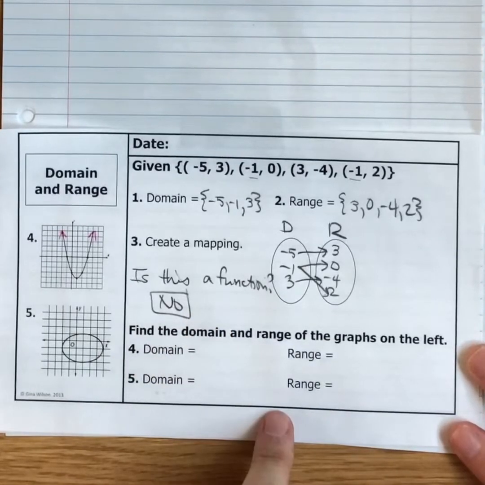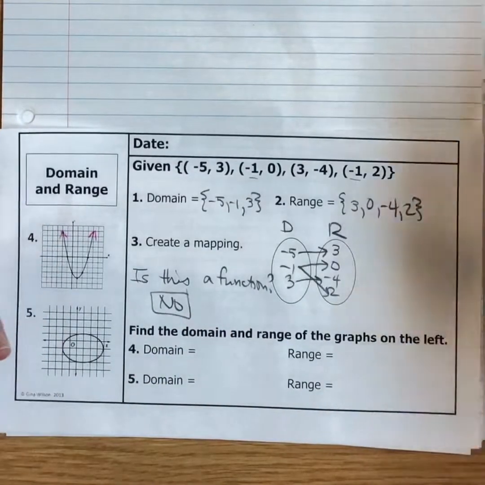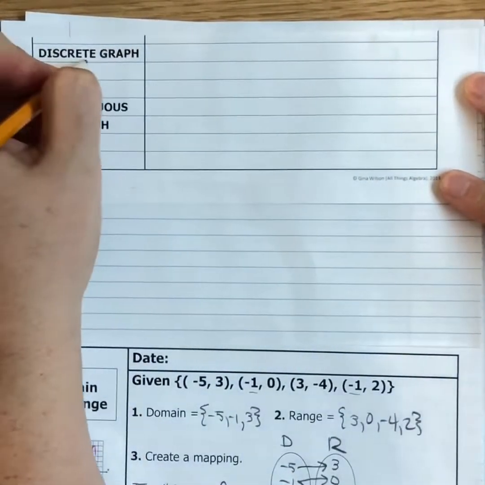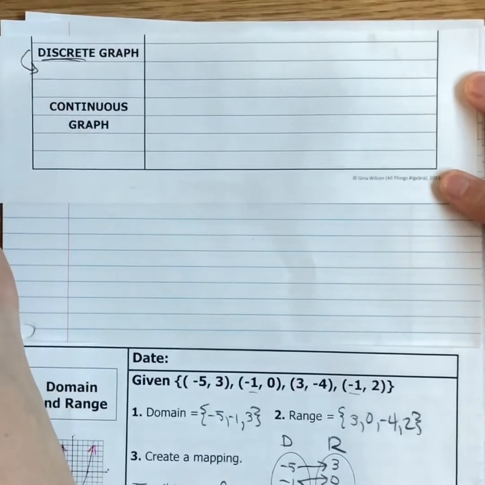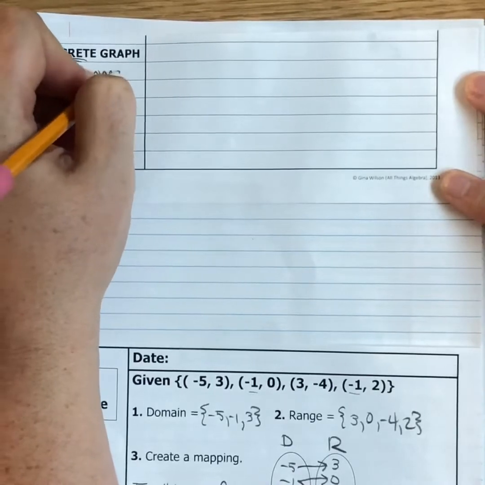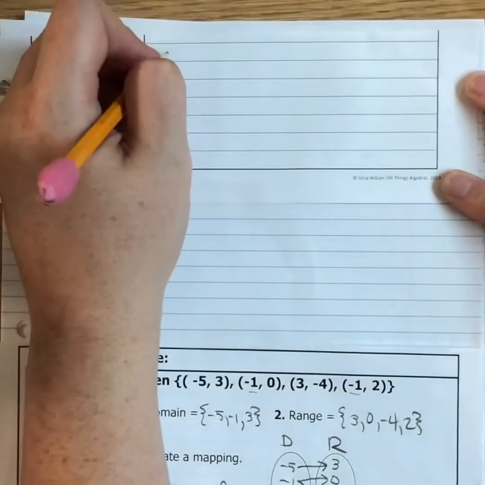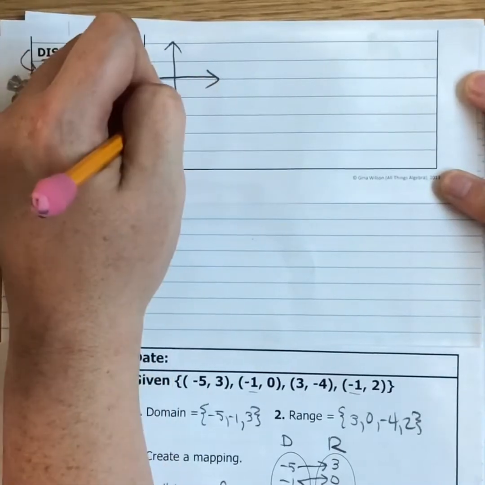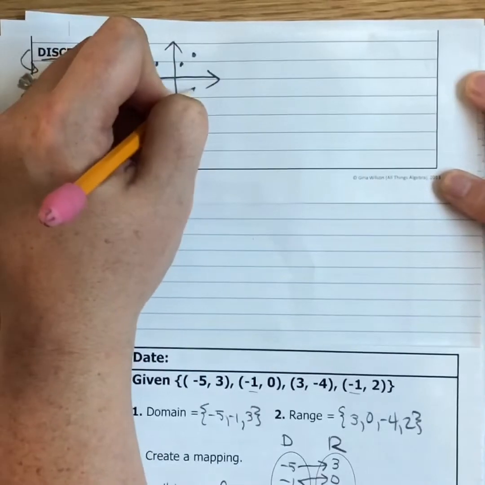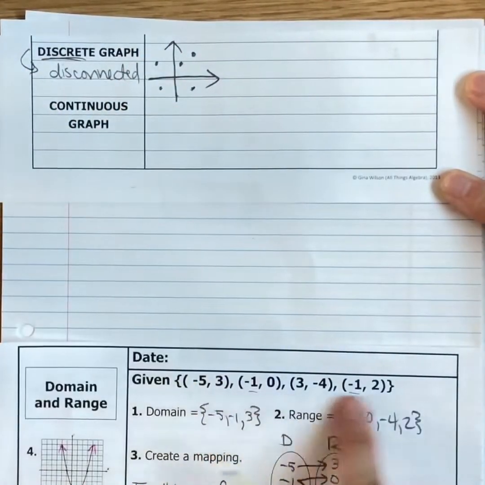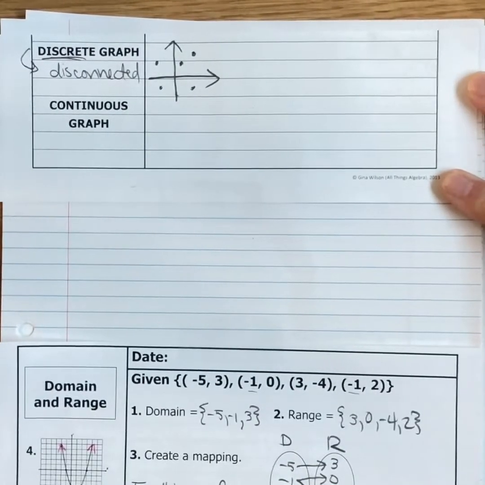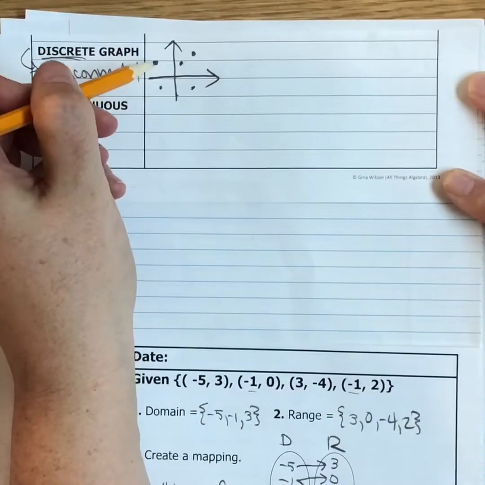All right. Now, like I said, when I introduced discrete graphs, I said that when I see the word discrete, because I know what the graphs look like, I always think of disconnected. So for example, I'm just going to draw a picture. Like in the previous notes, you had a graph with some points, and you had to list out these points, and then name the domain and range and the mapping and the table. So that was in the previous notes. And the fact is, they're disconnected.